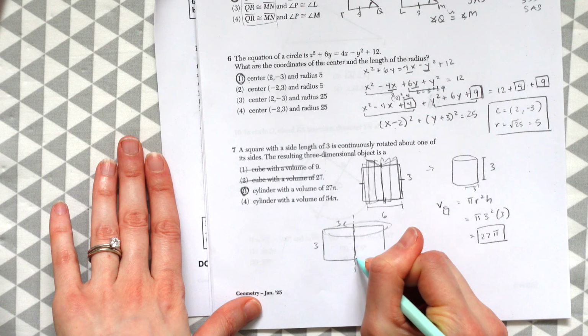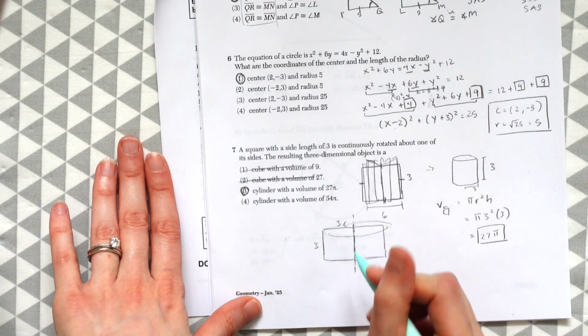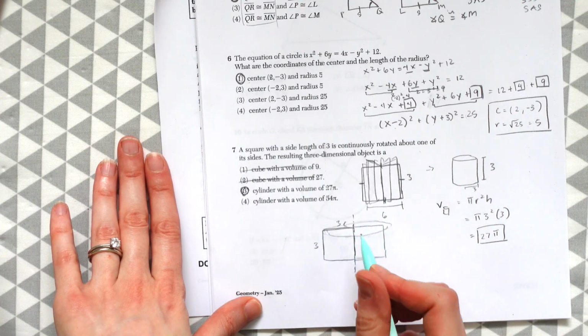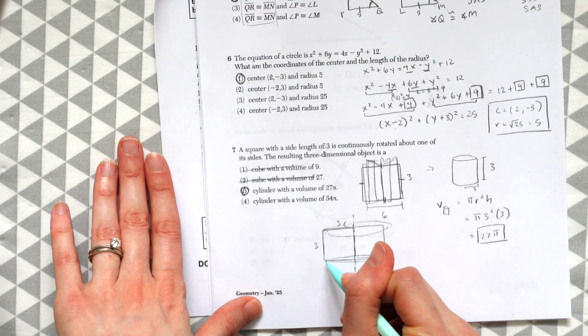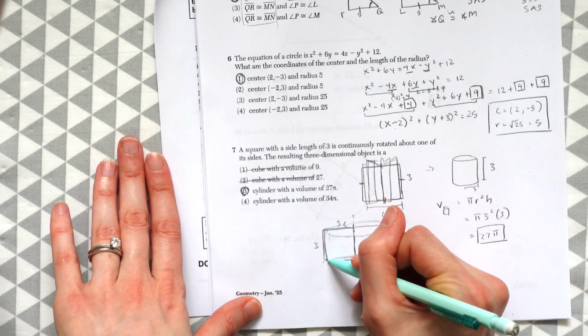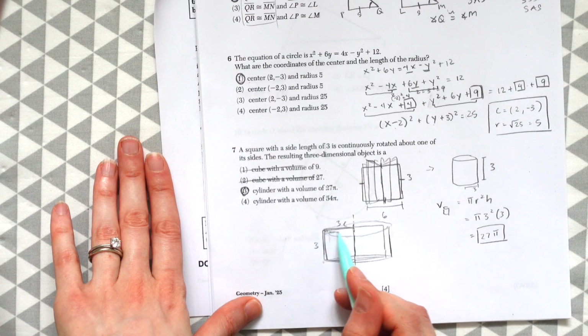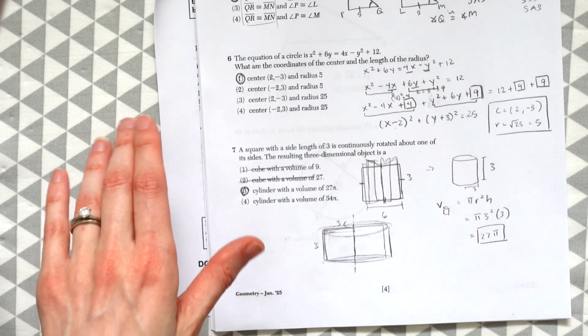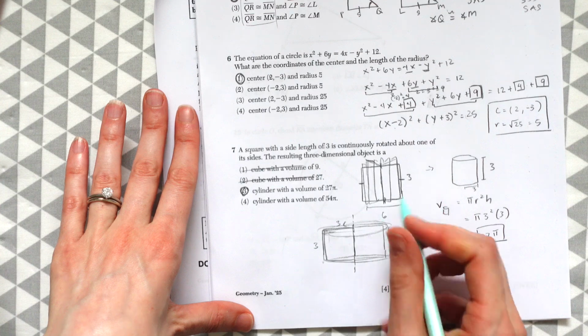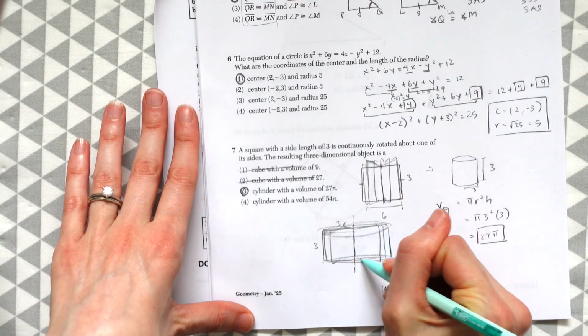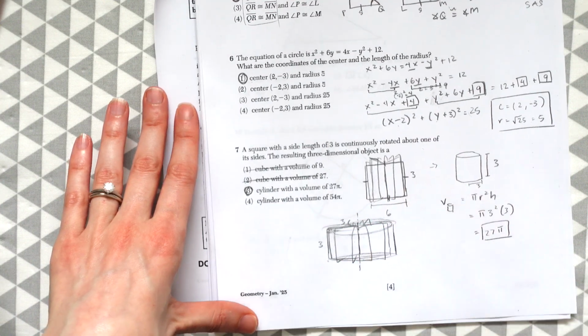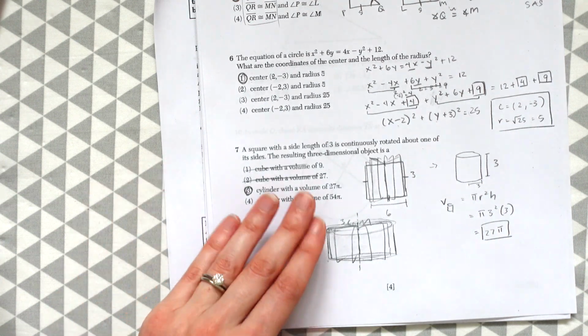So there'd be another square over here, and that's why half this radius of this cylinder is going to be equal to 3, because we're kind of like doubling up our squares to make this cylinder, so it goes all the way around. So choice number 3 is our answer.